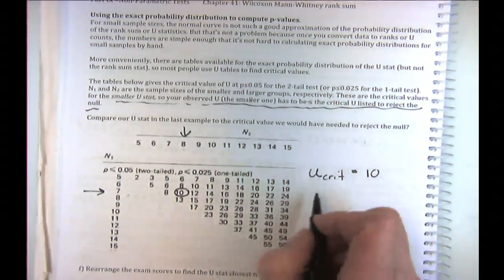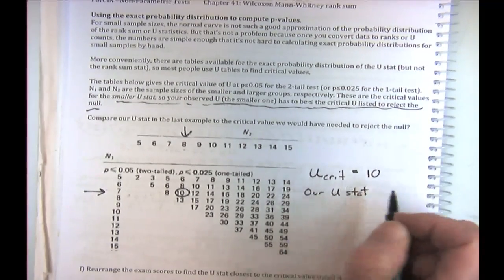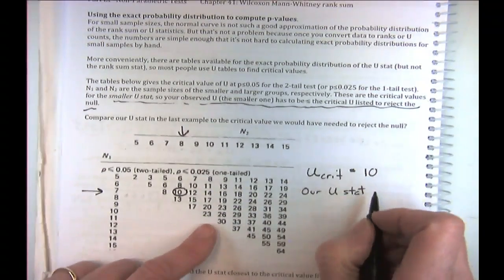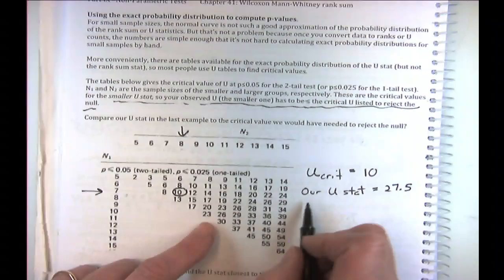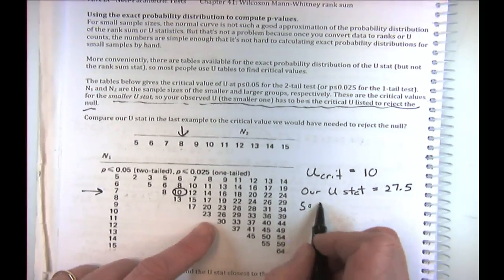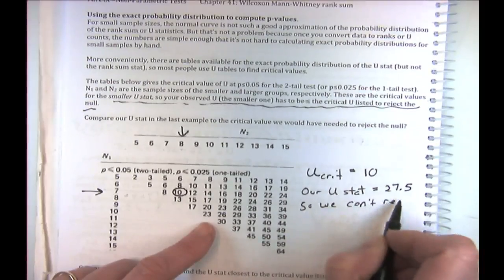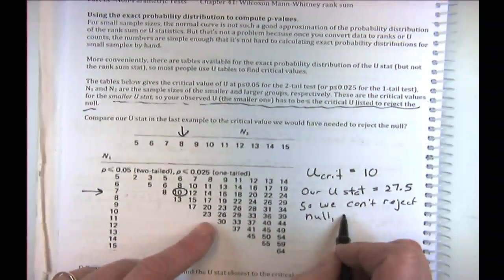So that means in our U-stat, the smaller U-stat, go with the smaller one always, that's what we're using here. Our smaller U-stat is 27.5. So we can't reject the null. We know that already. What would we need?